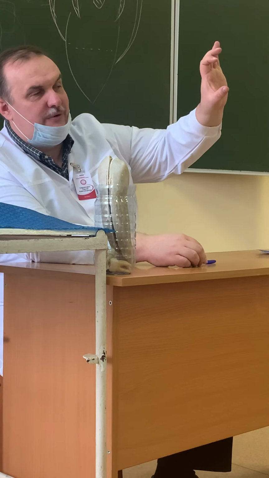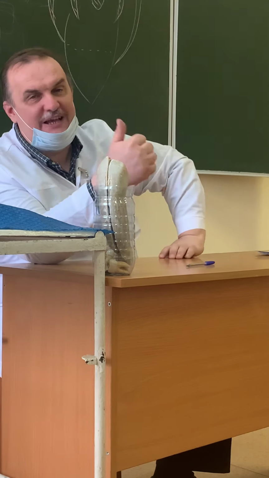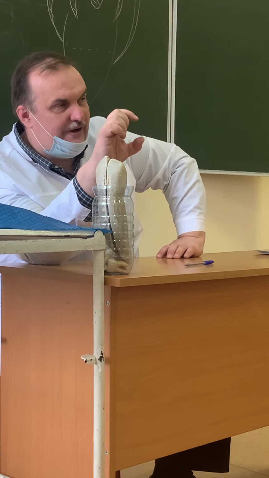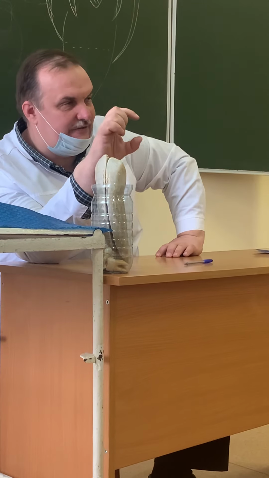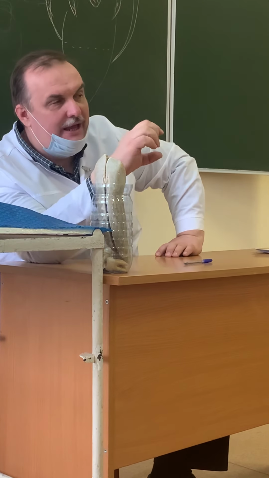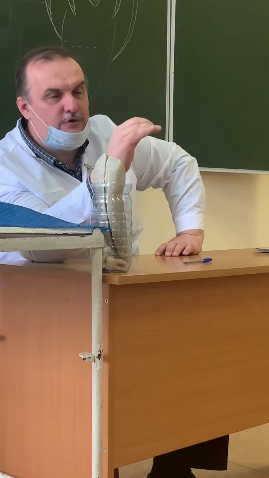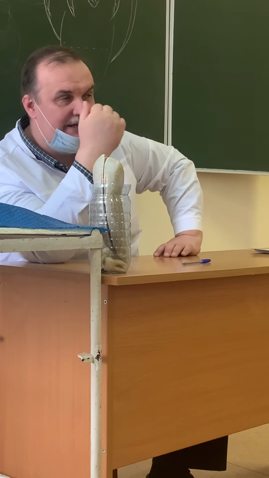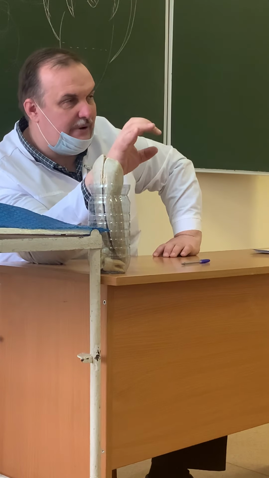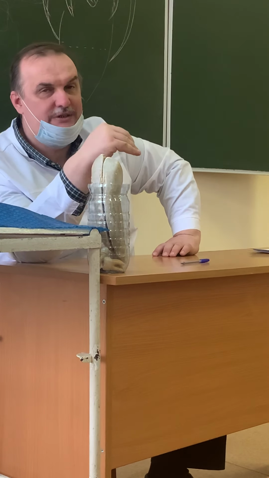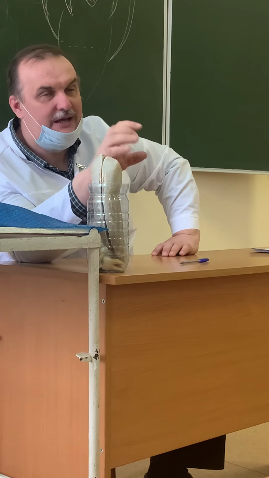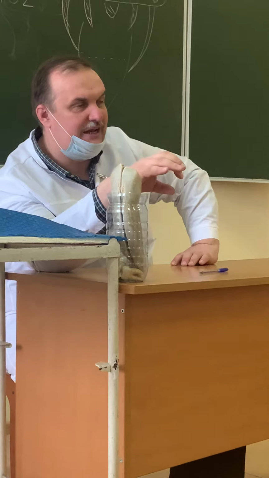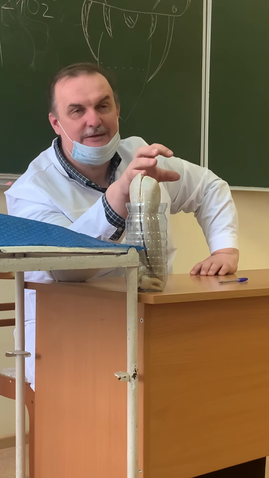The nasal part of the pharynx is opposite the first and second cervical vertebrae, the oral part opposite the third cervical vertebra, and the laryngeal part from the fourth to the sixth cervical. In the esophagus, the cervical part is from C6 to the second thoracic, the thoracic part from the second till the 10th, and the abdominal from the 10th to the 11th. That is skeletotopia.